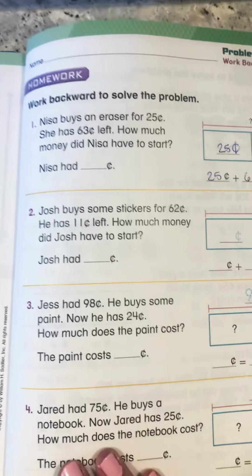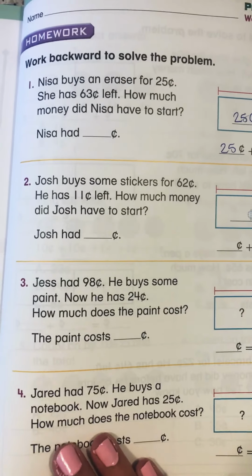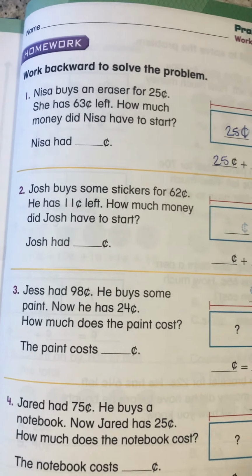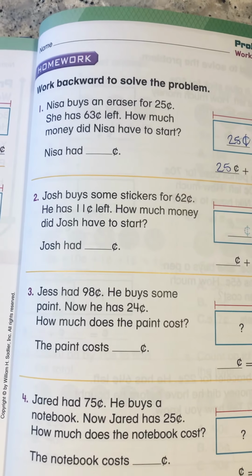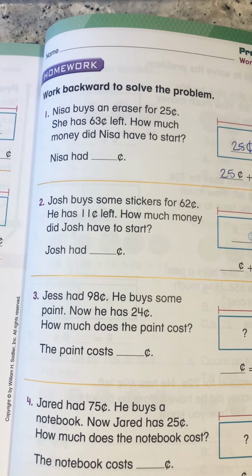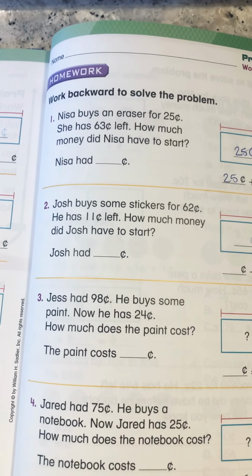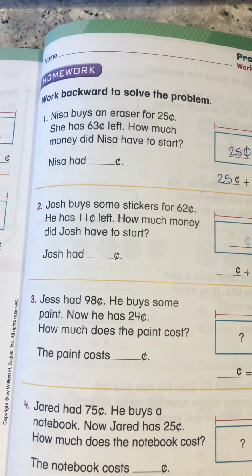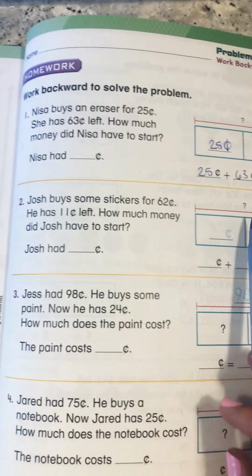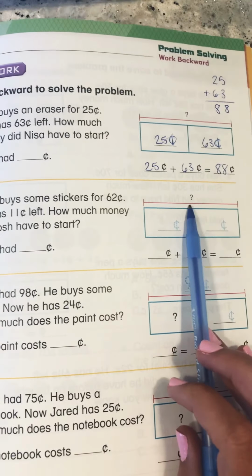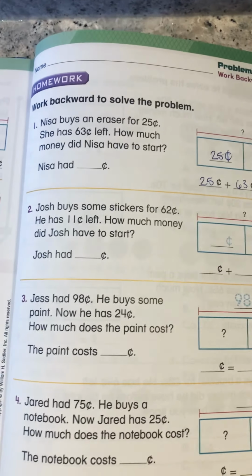So number 2 says Josh buys some stickers for 62 cents. He has 11 cents left. How much money did Josh have to start? So we see that clue word in there. Again, it says have to start. So we started out with the whole. We're going to be looking for the whole. That's why it has a question mark there too.